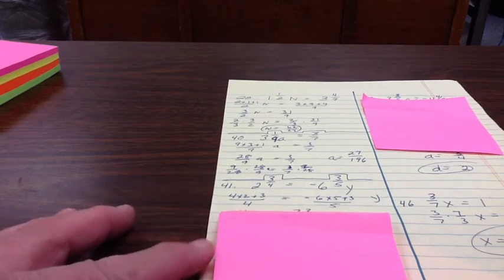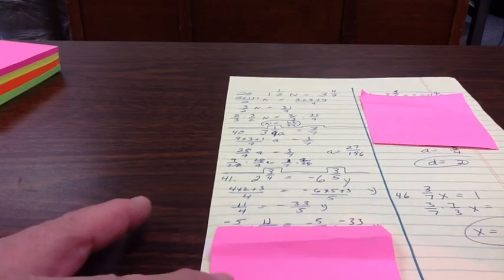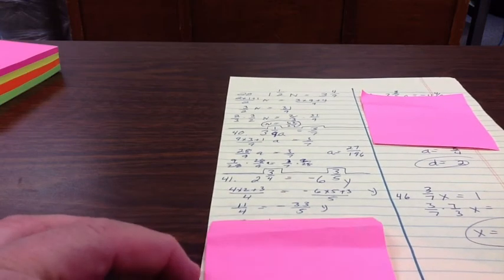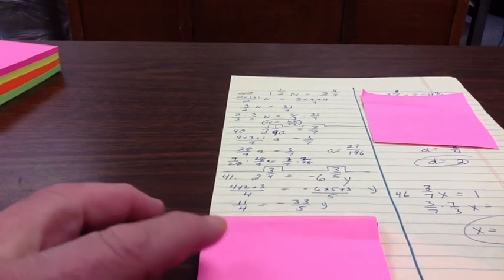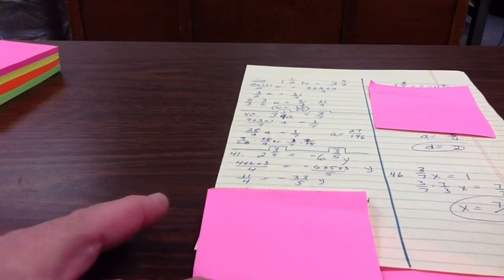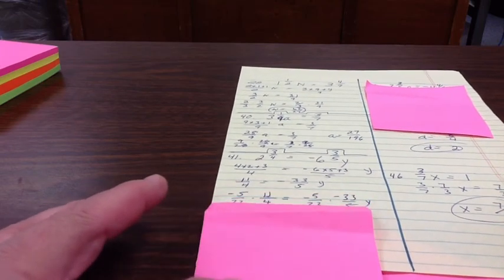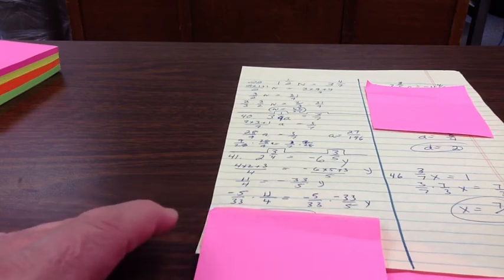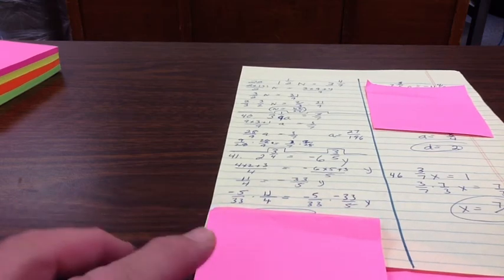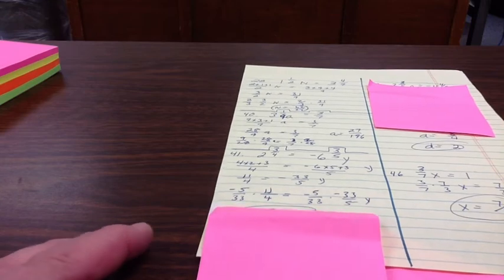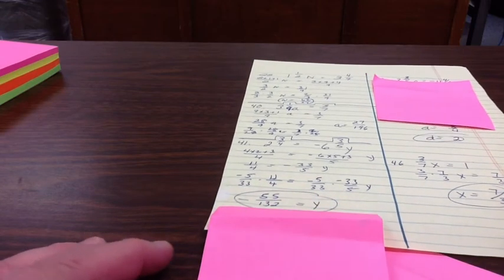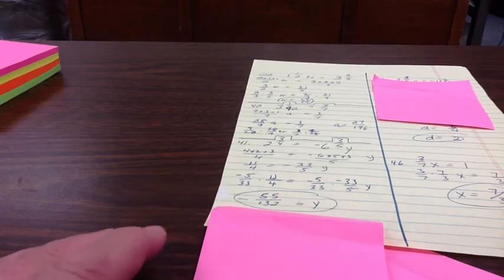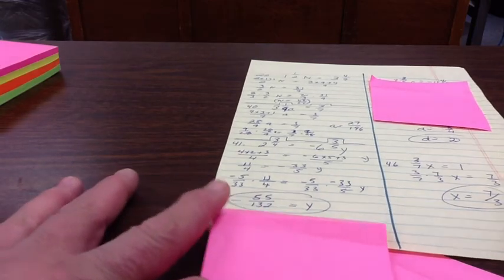On the left side I end up with 11 over 4 equals minus 33 over 5 y. Now I multiply each side by negative 5 over 33, which is the reciprocal. I end up with 11 times 5 is minus 55, and 33 times 4 is 132. So y equals minus 55 over 132.